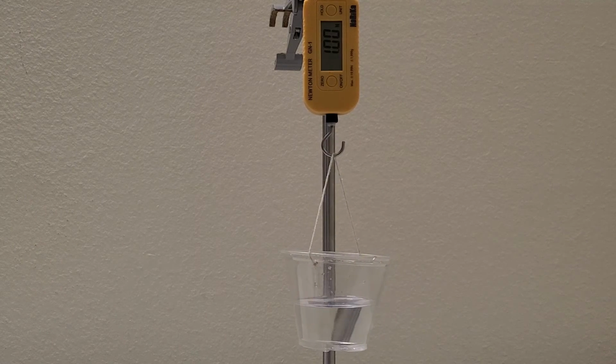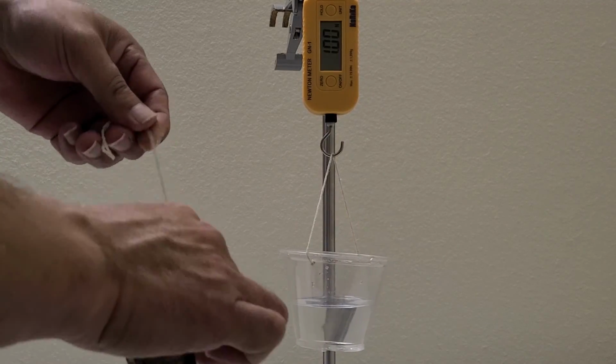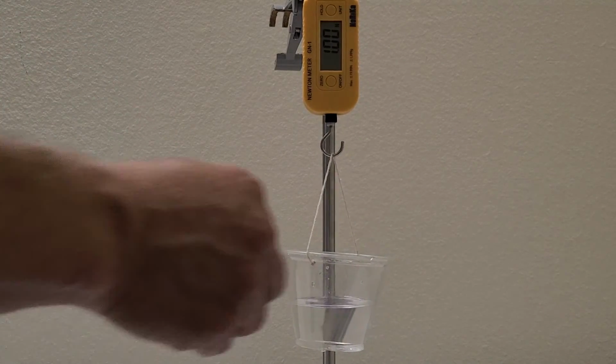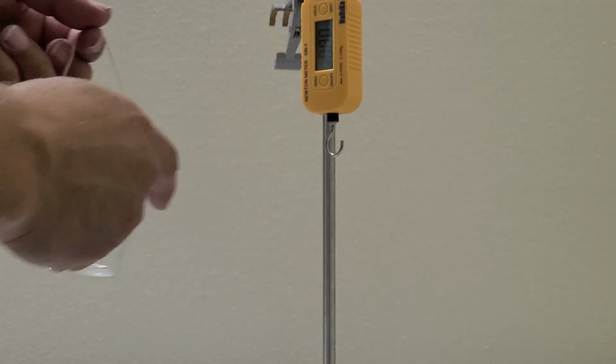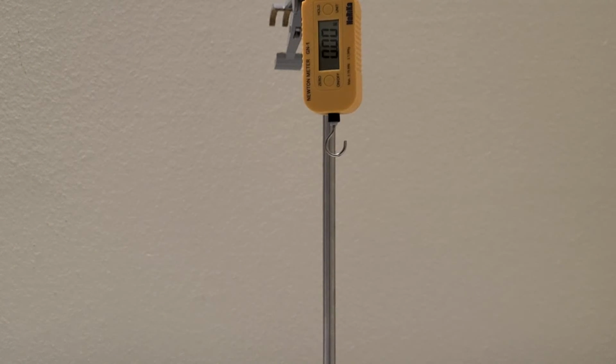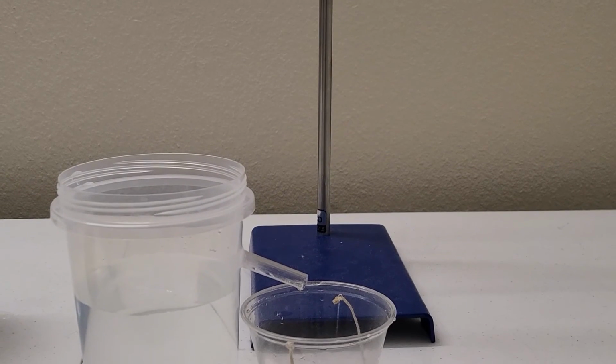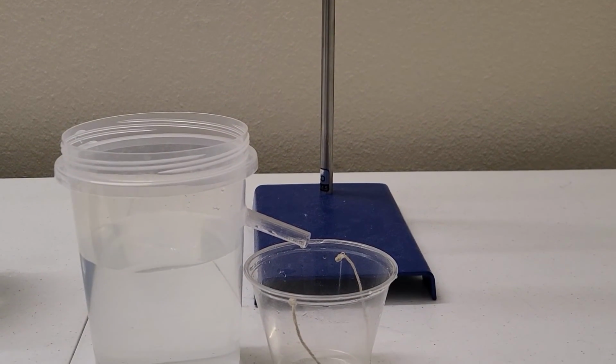Okay, let's do it. One more time. Let's remove this object. Again, let's go back to catch the water displaced now by the wood. Let's dry this cup, and that's going to be later. Now one more time, let's find the level. Let's go back right here to get the level of water.